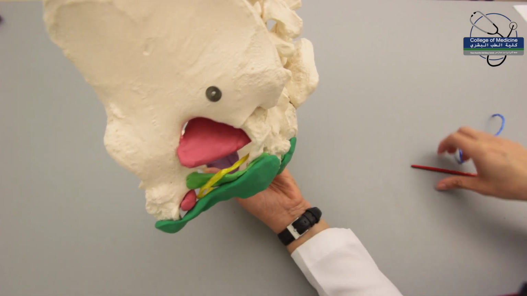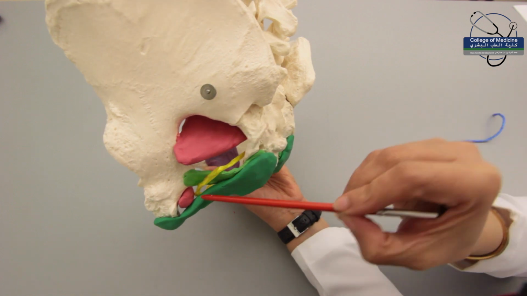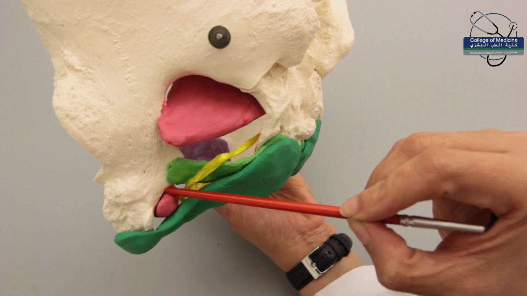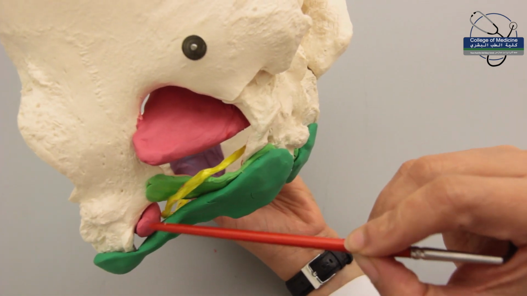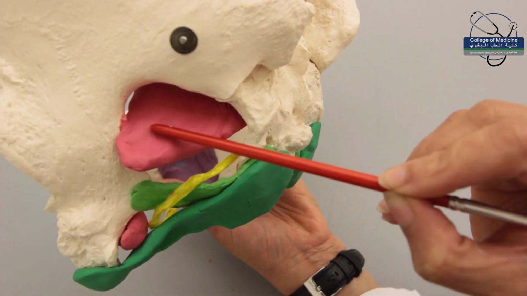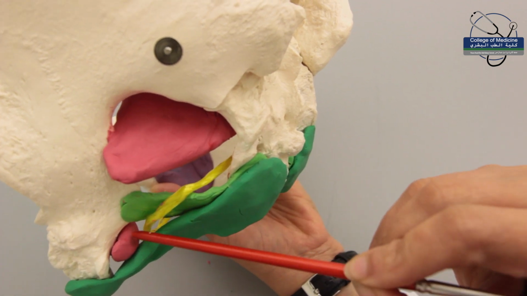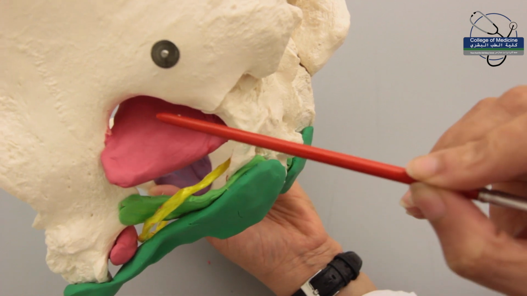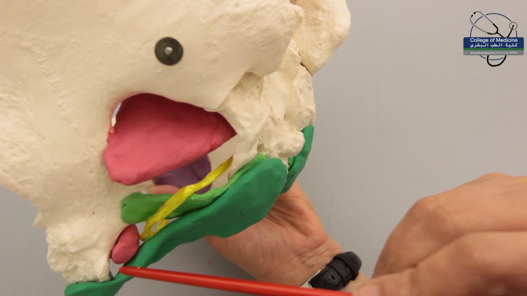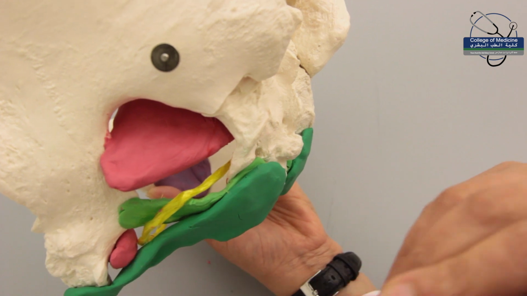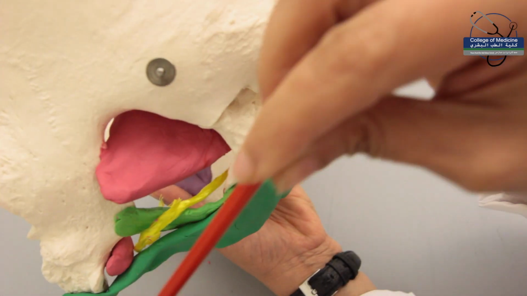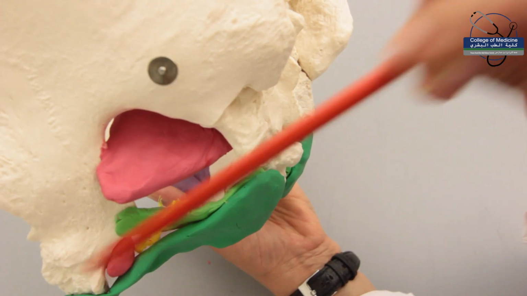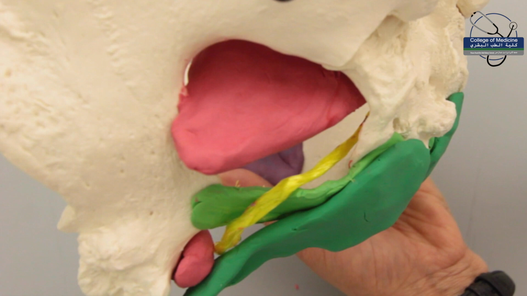The other structure which you can see here in this model, also coming out of the lesser sciatic foramen, is the tendon of obturator internus. So there is a tendon of piriformis and the tendon of obturator internus. Both of them are coming out of the pelvic cavity through the greater and lesser sciatic foramina, respectively. And where are they going? They are going to insert on the greater trochanter of the femur. Both of them are lateral rotators of the hip joint and have nothing to do with the pelvic cavity.